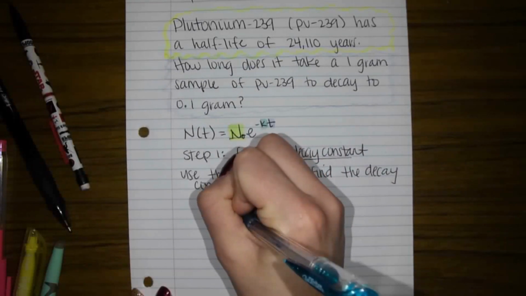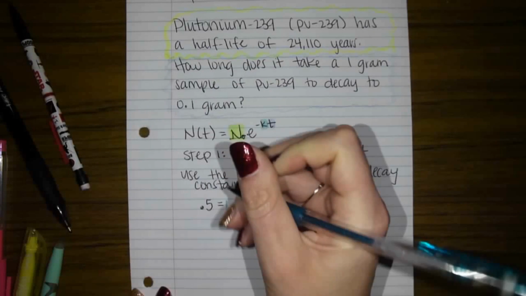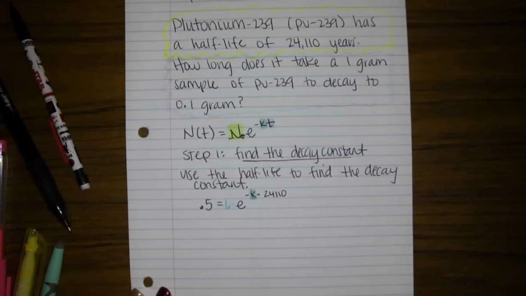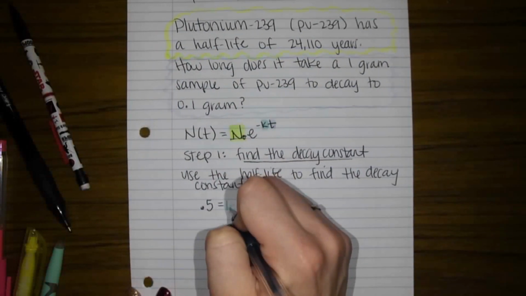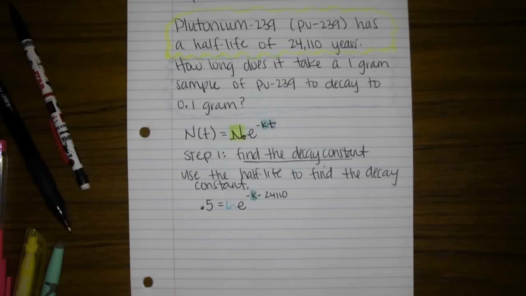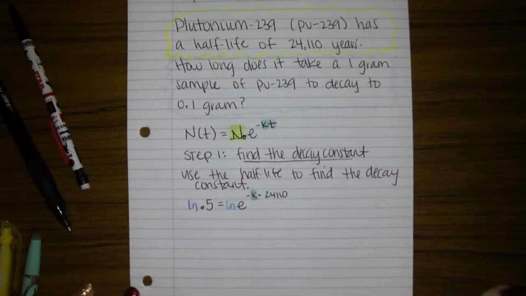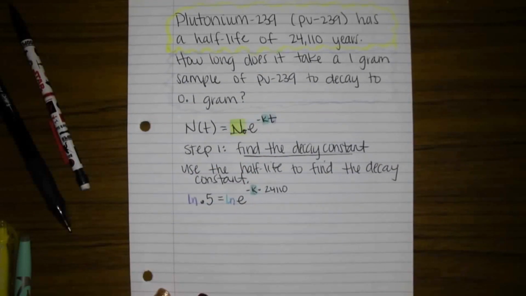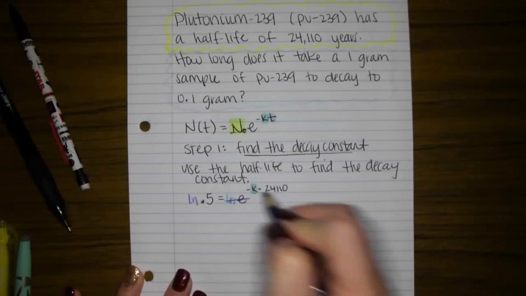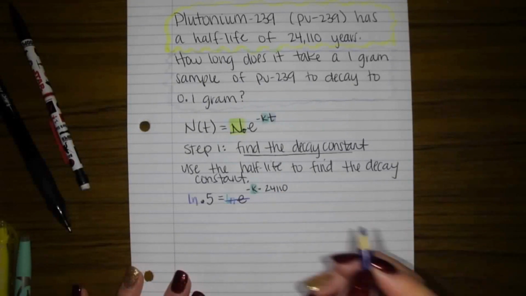So if I use the natural log, that will cancel out the e, and what I'm left with is what's in the exponent.